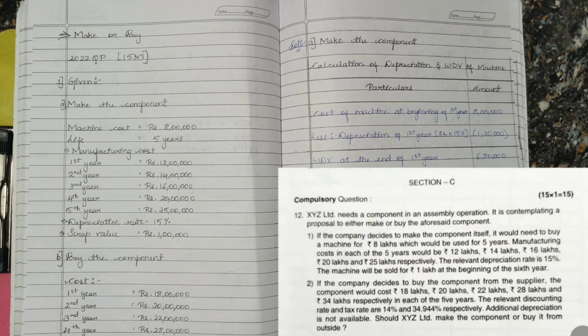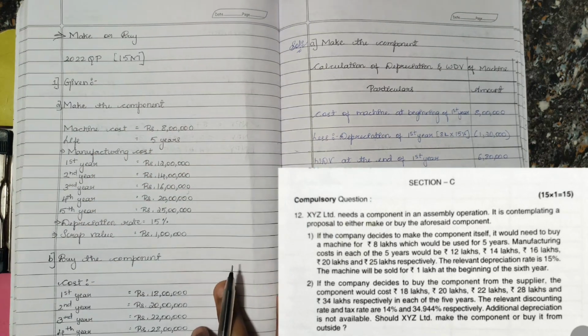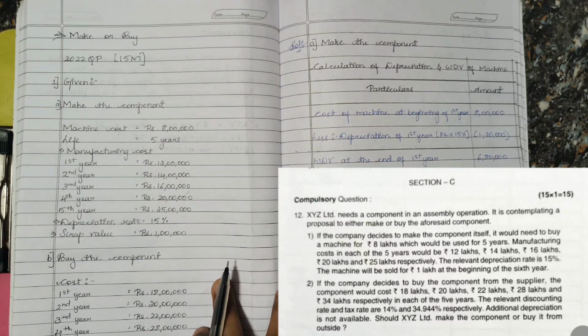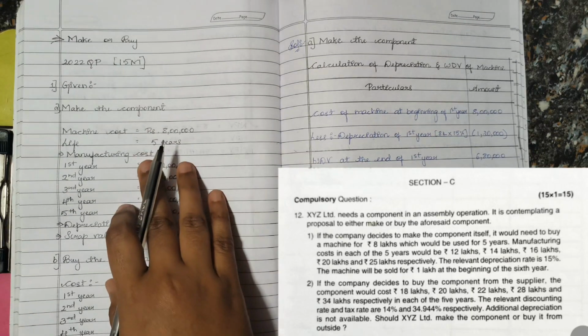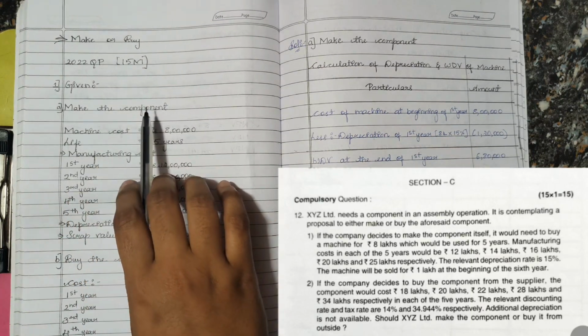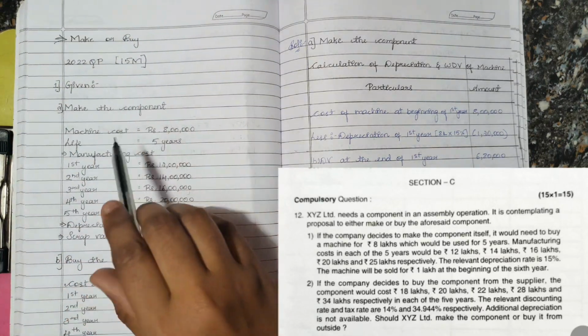So let me study the question of 2022. XYZ Limited needs a component in an assembly operation. It is contemplating a proposal to either make or buy the component. First, they have been given the information related to make the component. So I have written the given information.